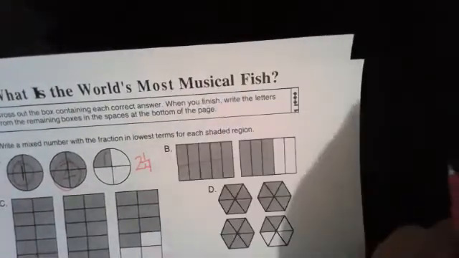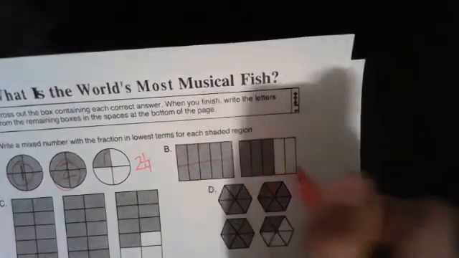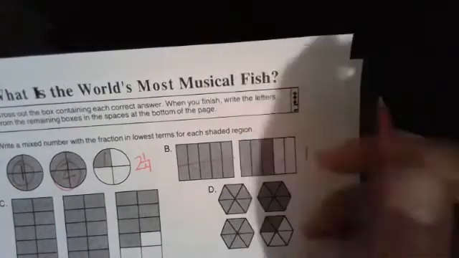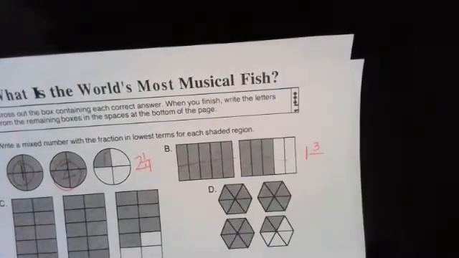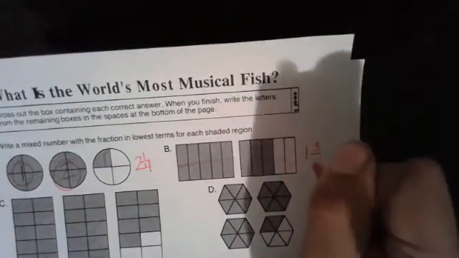Okay, for this one, I have one whole. And this one, I do not have one whole. But I could write my one whole, and I could write 1, 2, 3 out of the 1, 2, 3, 4, 5.